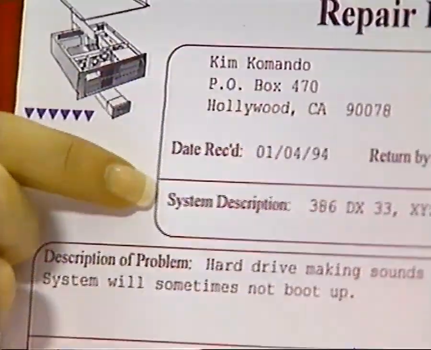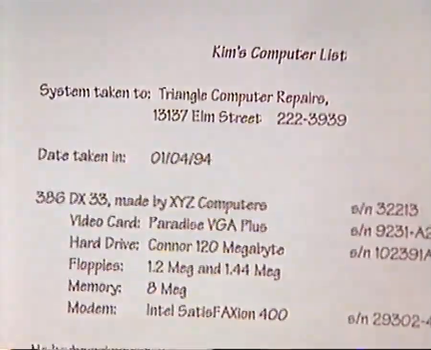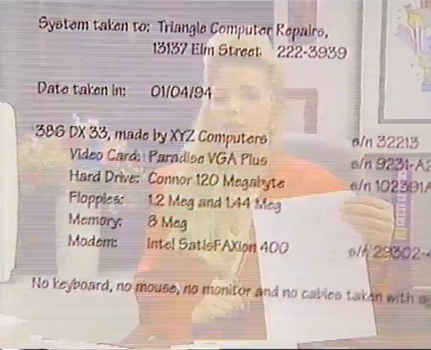Ask the computer repair center to list line by line all the parts that are in your computer along with any serial numbers. Or you could do this yourself when you drop off your computer. This way you know what you pick up from the service center is exactly what you dropped off.